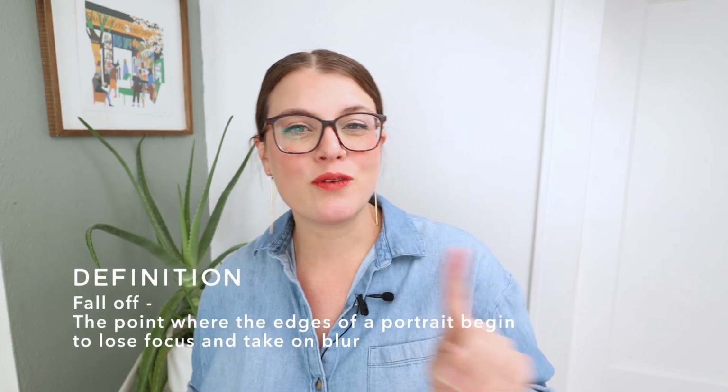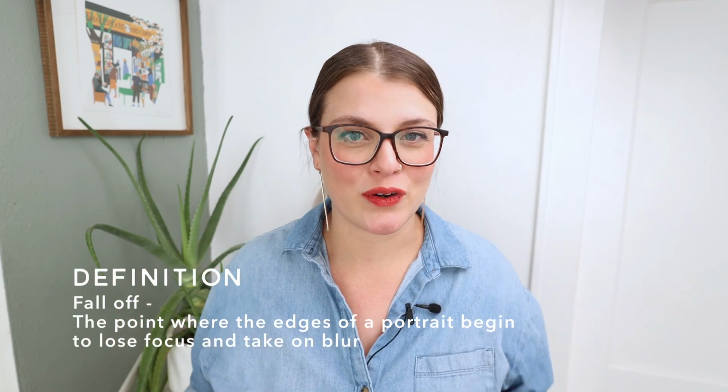So let's talk about the case for a super wide aperture. Mostly it's artistry. You want it to be pretty, you want the yummy fall off to be happening, and you don't really care too much about having everything in your photo in focus. I think it's great when the occasion calls for it. I think it's beautiful. So go for it when you want to.